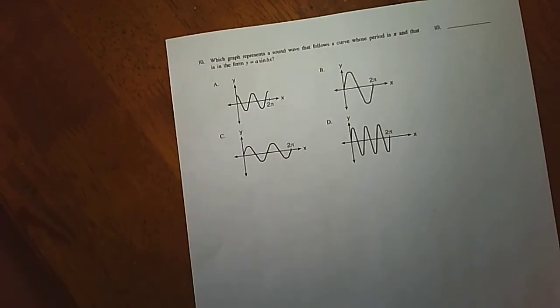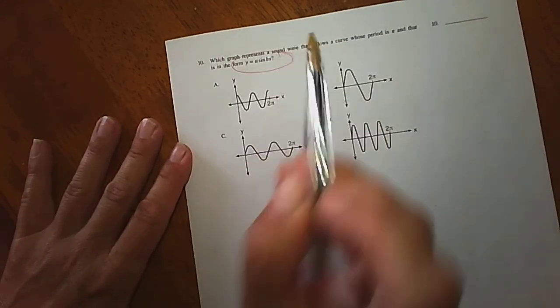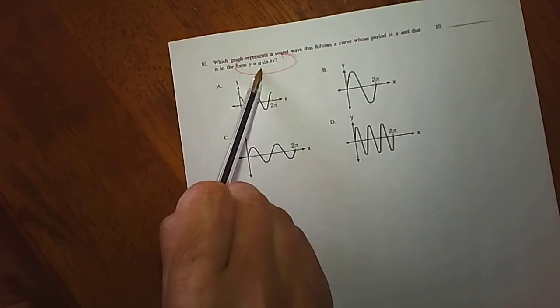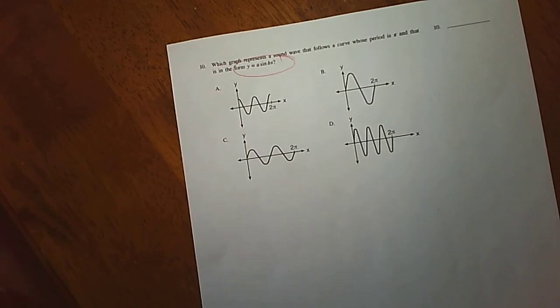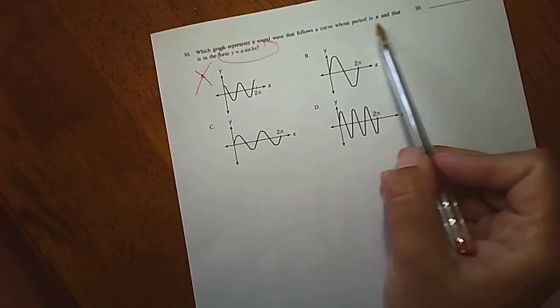It says, which graph represents a sound wave that follows a curve whose period is pi, and that is this formula, sine. All right. Now, see if you can eliminate any choices just from the fact that you know it's sine. Well, if it's sine, it's got to hit the origin, so that guy's out. Okay. Then it says we know the period is pi.